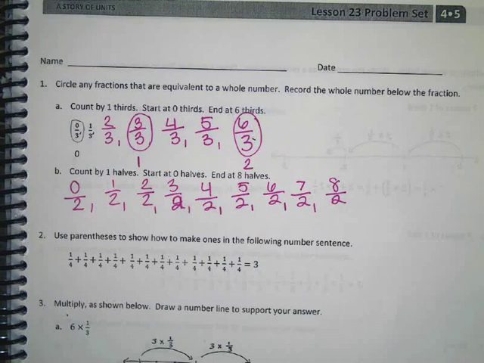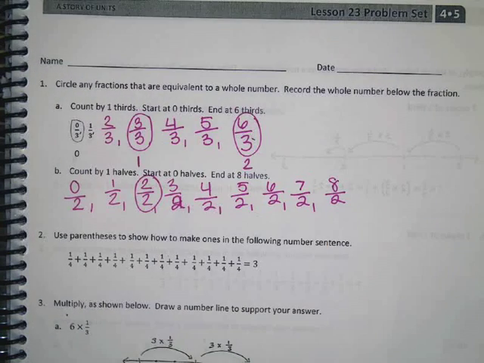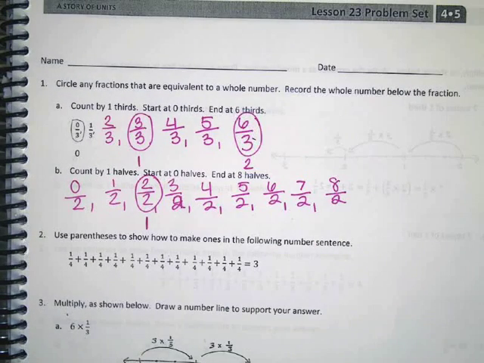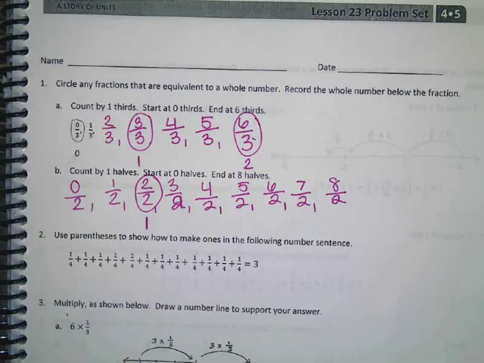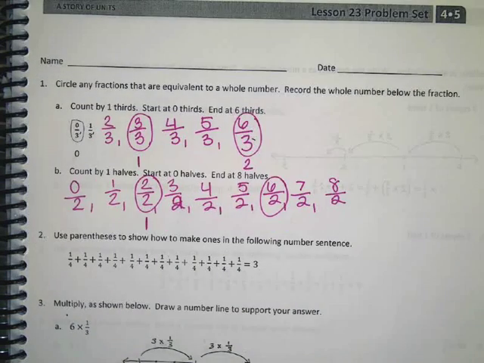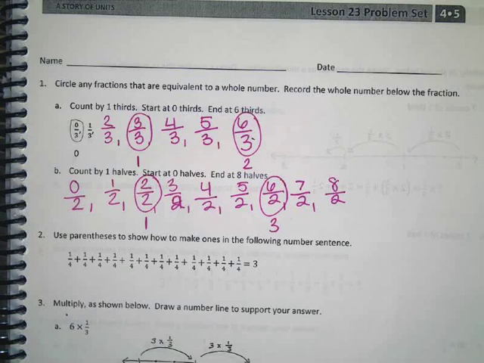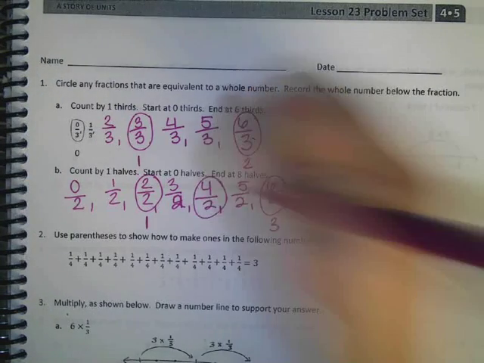I see a few. Tanner, what's one that you see? 2 halves. And what is that the same as? 1 whole. You got it. Corbian? 6 halves. What's that the same as? 3. You got it. Any other ones? Max? 4 halves. What's that the same as?